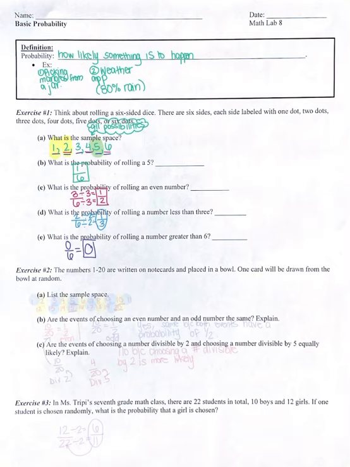I'm going to write really small here. 1, 2, 3, 4, 5, 6, 7, 8, 9, 10, 11, 12, 13, 14, 15, 16, 17, 18, 19, and 20.